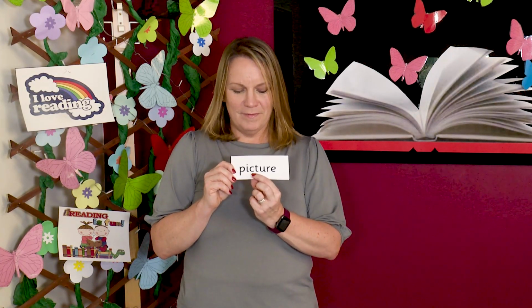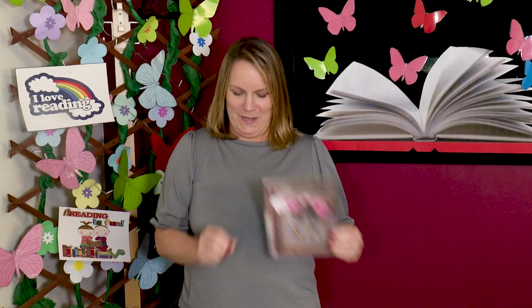Now, can you spot the grapheme that says ch in this word? Yes, this says ch. Read each sound, then blend. Let's read it together. P-i-c-ch, picture. Now, do you like this picture? It's a picture with some flowers in. It's lovely, isn't it? Fabulous.